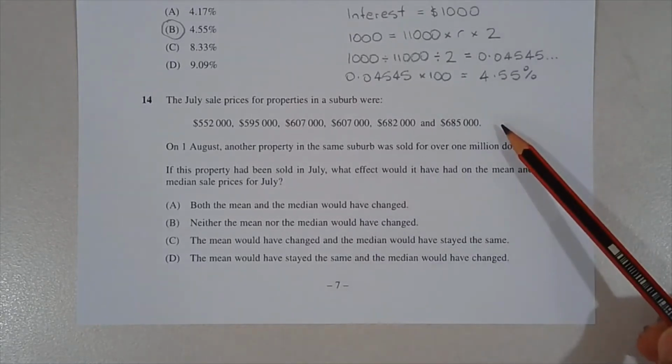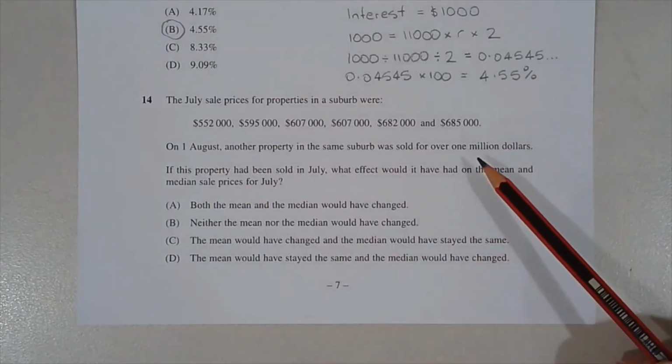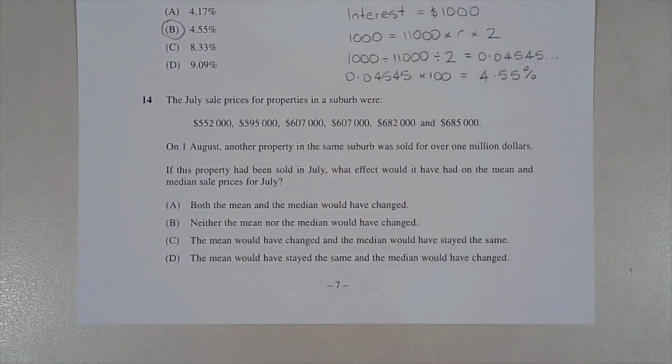So we're going to add another score that's much larger than the existing scores and then take the average of that. So clearly $1 million being much larger than all the others will increase the mean. So the mean will change. But let's see what happens to the median.